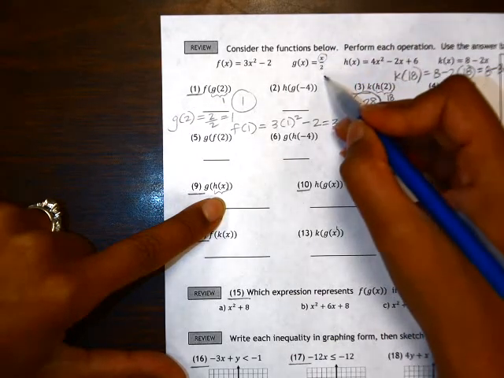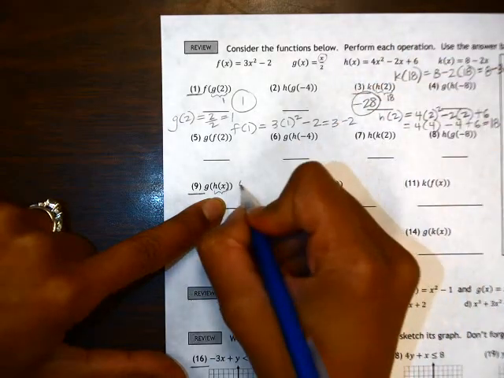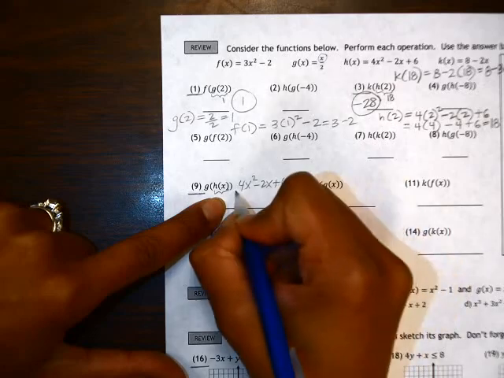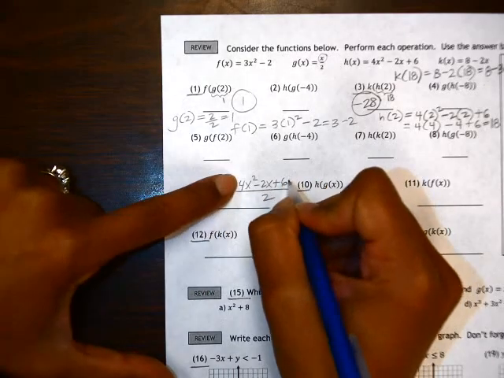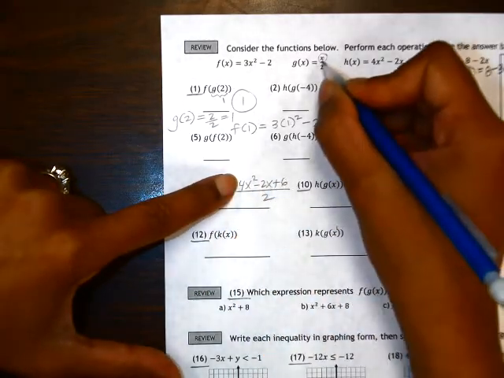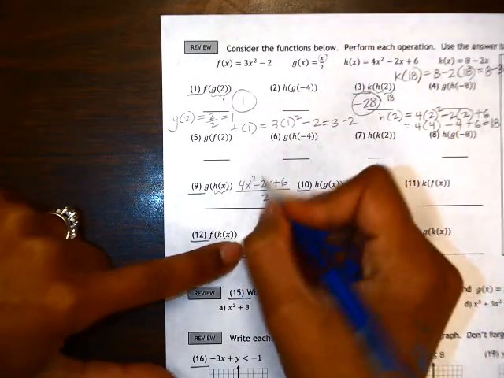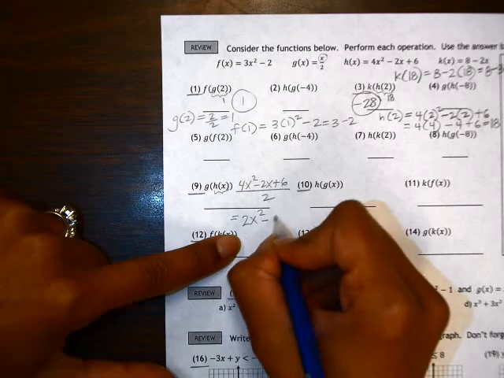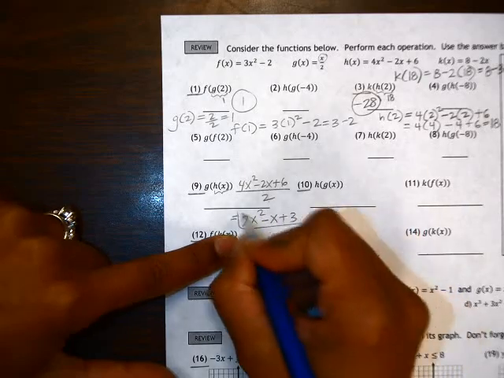So instead of x over 2, this is going to become 4x squared minus 2x plus 6, all of that divided by 2. So we substituted this whole thing in place of the x. We can simplify this because all of these terms are divisible by 2, so this becomes 2x squared minus 1x plus 3.